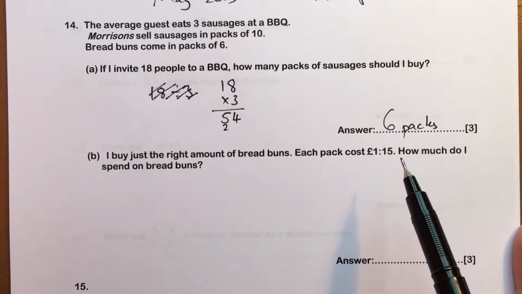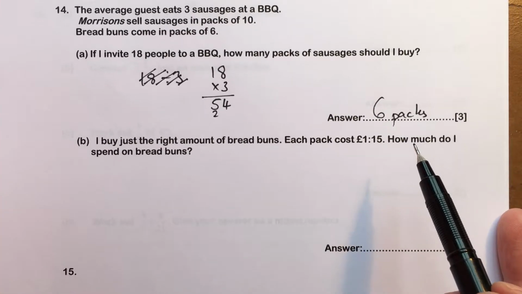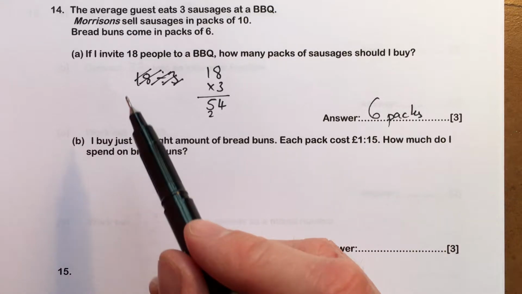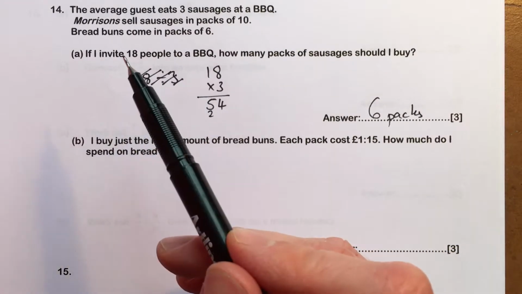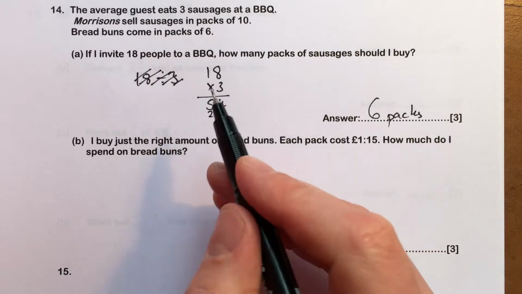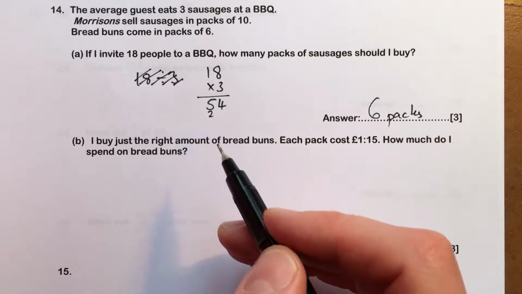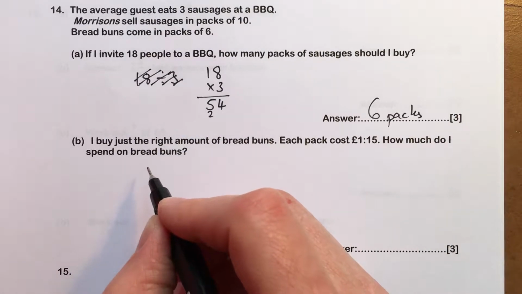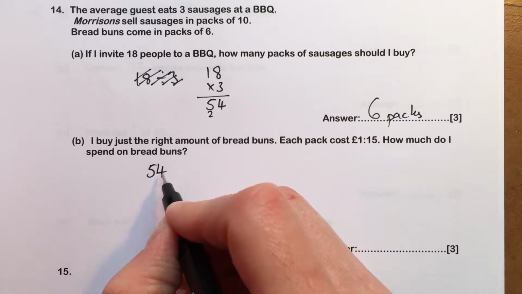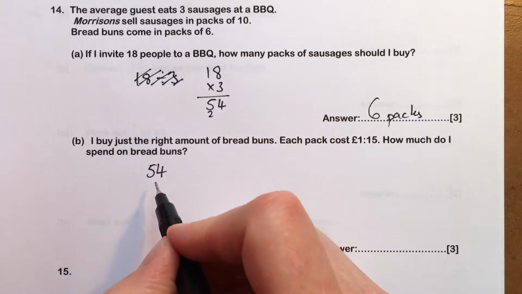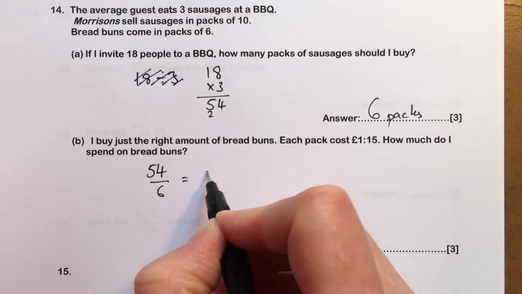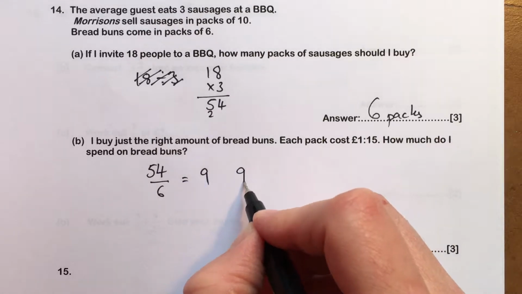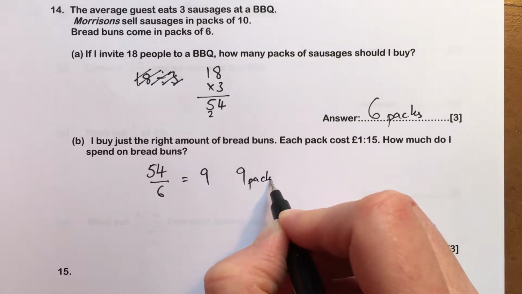I buy just the right amount of bread buns. Each pack costs £1.15. How much do I spend on bread buns? Okay, we're going to have to assume that everyone has 1 sausage and 1 bread bun, I suppose, because I'm needing these 54 sausages in buns. So I need 54 buns. They come in packs of 6. 54 divided by 6 is 9, so I need 9 packs.